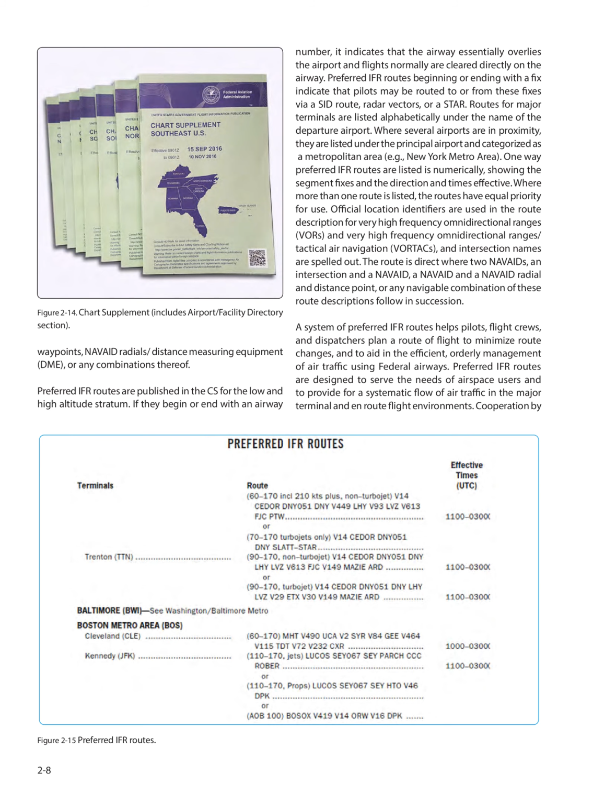Preferred IFR routes are published in the CS for the low and high altitude stratum. If they begin or end with an airway number, it indicates that the airway essentially overlays the airport and flights normally are cleared directly on the airway. Preferred IFR routes beginning or ending with a fix indicate that pilots may be routed to or from these fixes via a SID route, radar vectors, or a STAR.